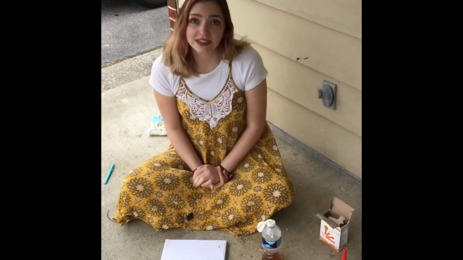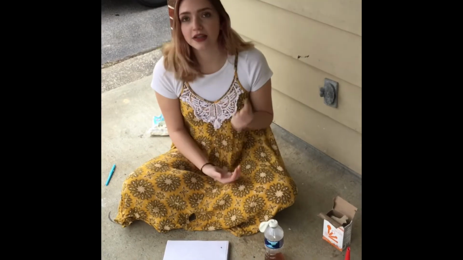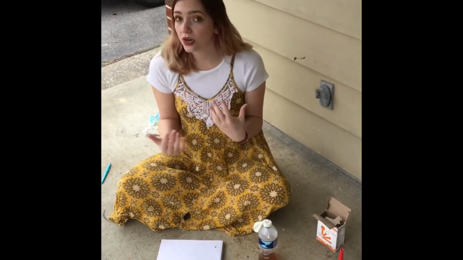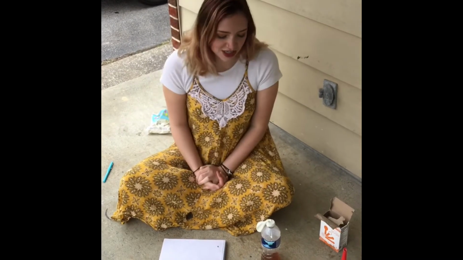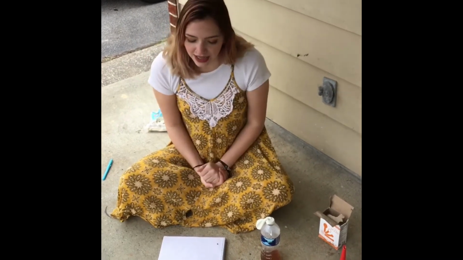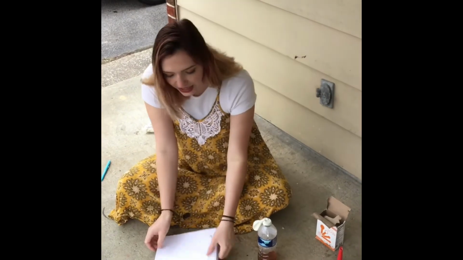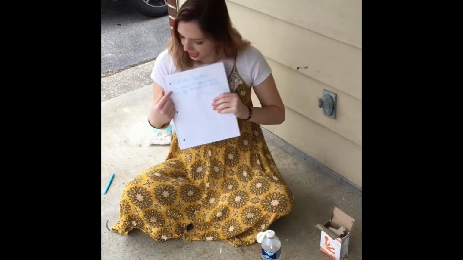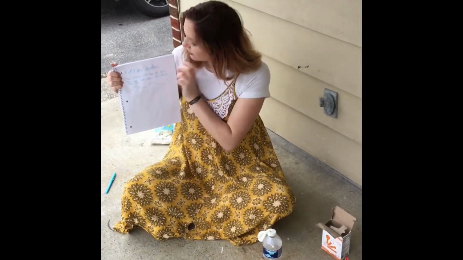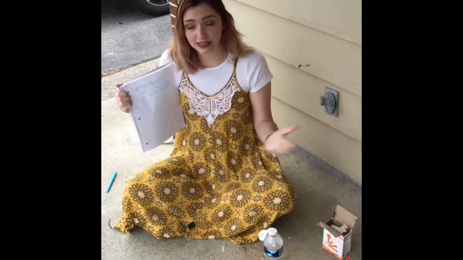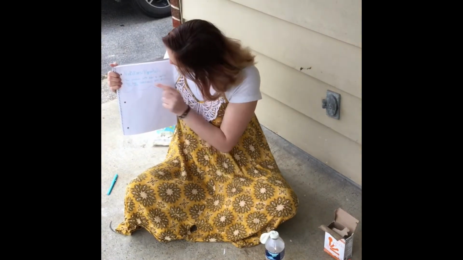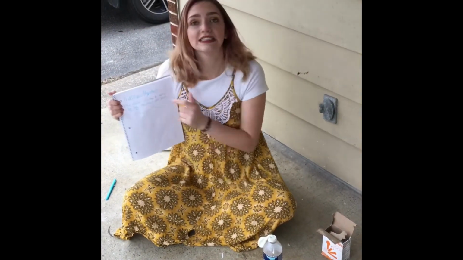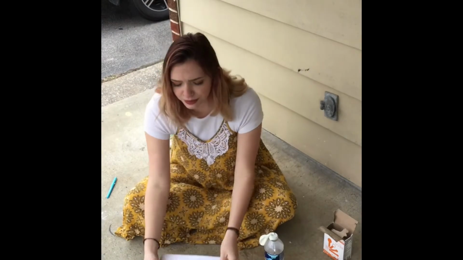Now, before we start the experiment, you're going to want to make some predictions, or what scientists call hypotheses. For you to make your predictions, you're going to want to think about things that might happen. I made my hypothesis, and I said the mixture will have no reaction when the substances are mixed, and the 2 substances will dissolve into 1. So those are the predictions I made.